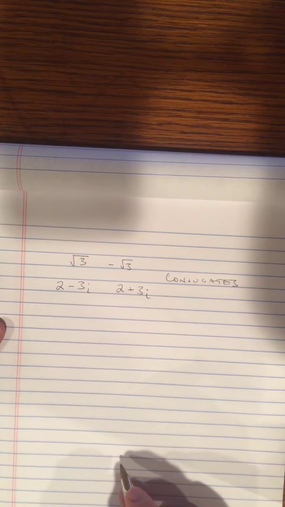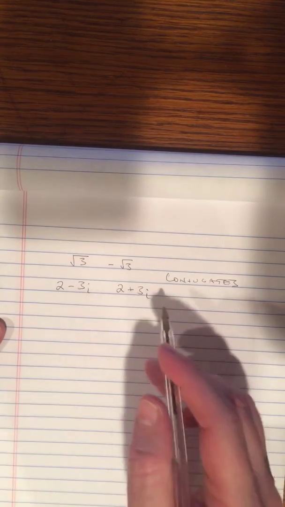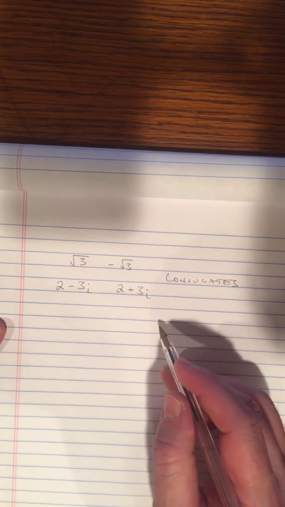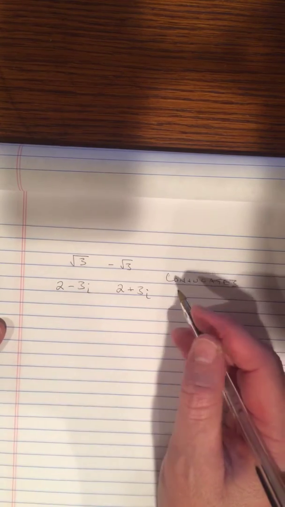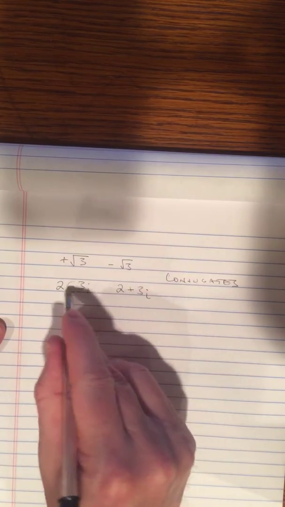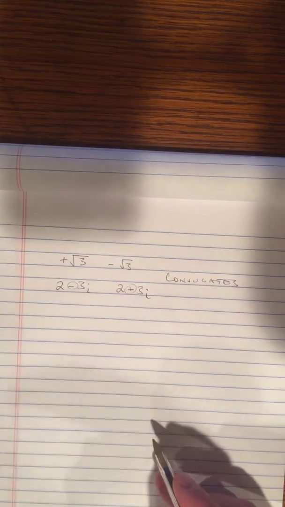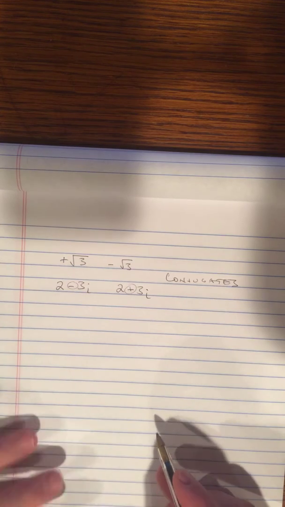Okay, so if you have one conjugate, you have to have the other because they come from taking the square root of something. And if you're taking the square root, you always have the positive and negative part of that square root.